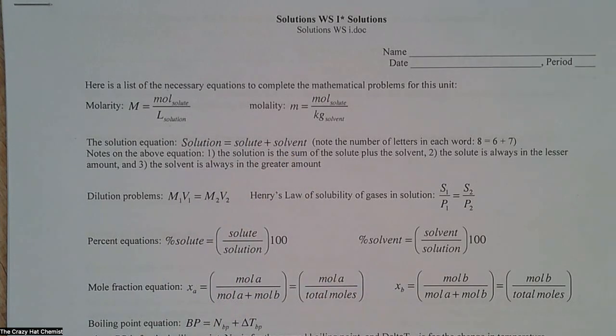All right. Then we're going to go into dilution problems. Hopefully you're familiar with doing any kind of dilution. You probably do lots of dilutions in your life. That could be you have some concentrated orange juice or some concentrated lemonade or something like that, and you dilute it with water. But as a chemist, we do this all the time.